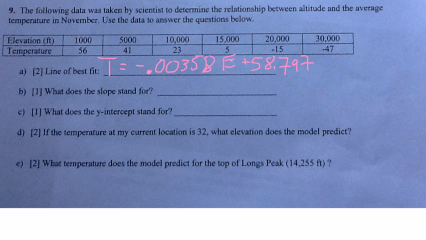Part D asks us to find the elevation if the temperature is 32. So this is where using T and E in my equation is going to make things easier for me. I don't have to say, wait, what's Y, what's X? I've already kind of done that work. So it says temperature is 32.